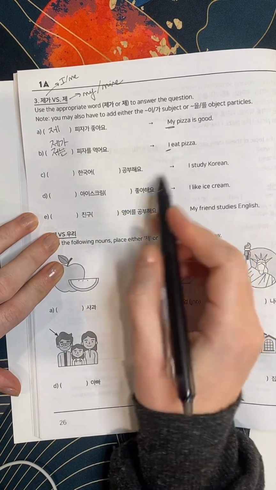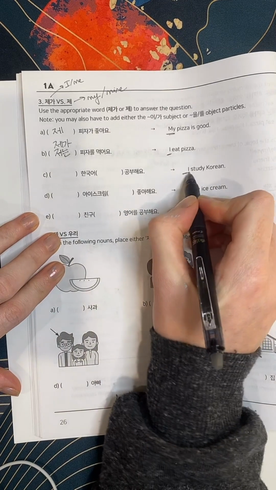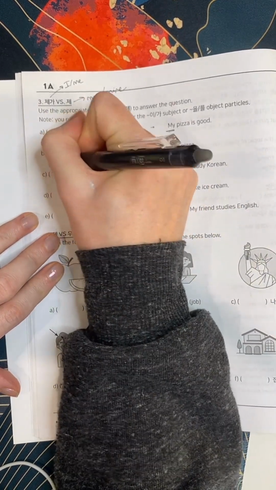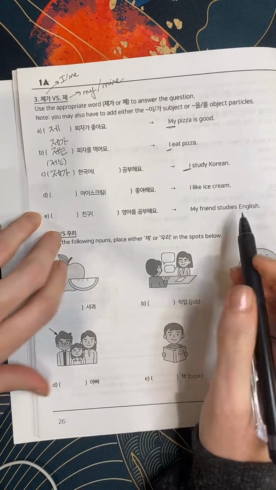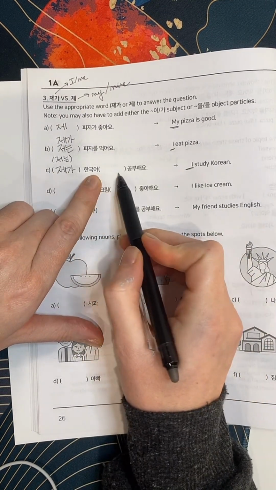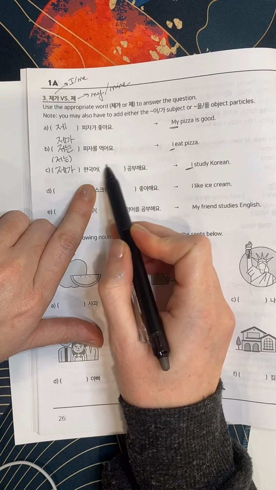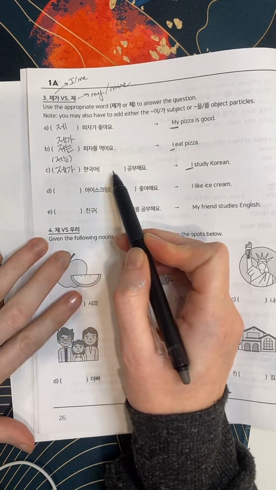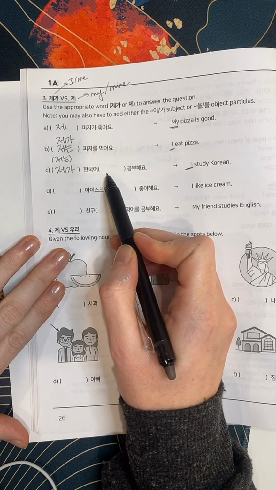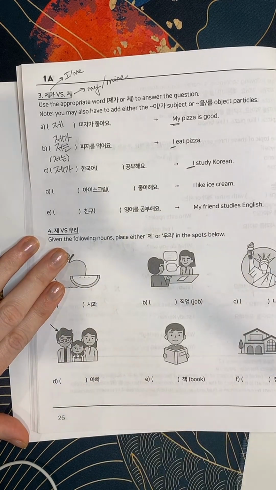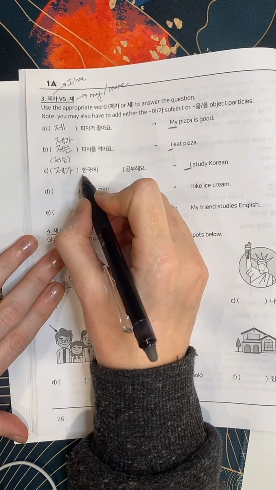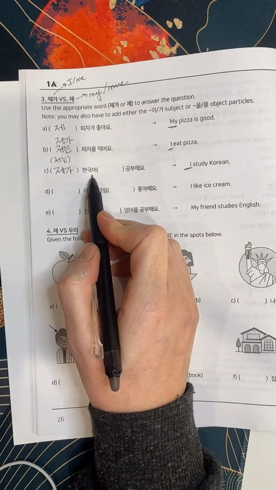I study Korean. Okay, so we're talking about I again. So we're using 제가. You can also use 저는. 한국어 blank 공부해요. So here we need to add a particle. Does anyone know what particle I need to use here to complete this sentence? To make a good sentence in Korean, which particle should go here after 한국어? So 한국어 means the Korean language.